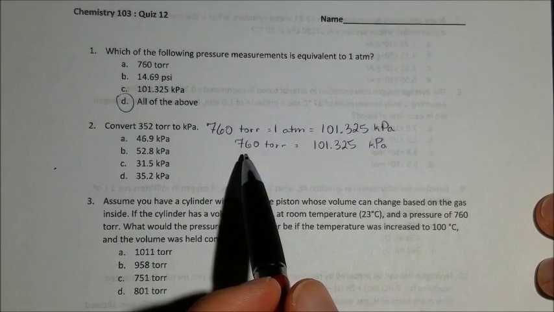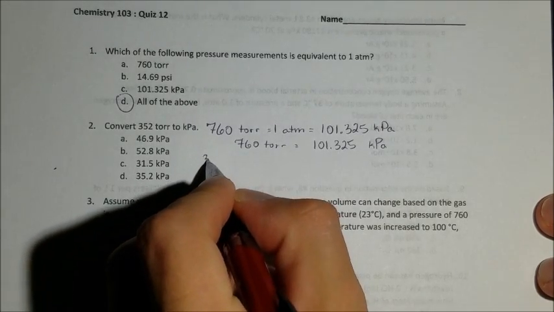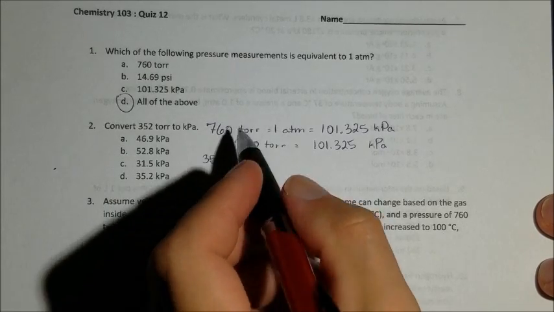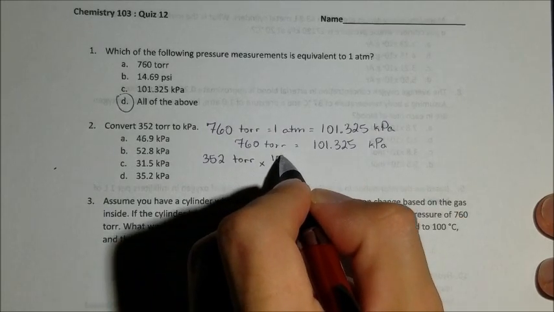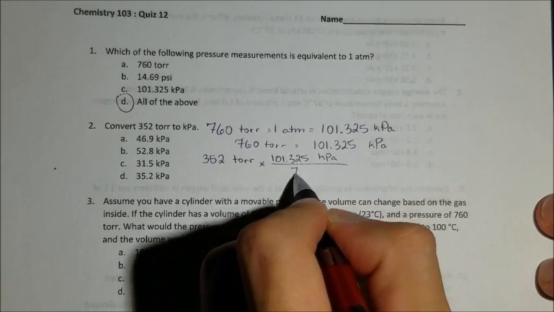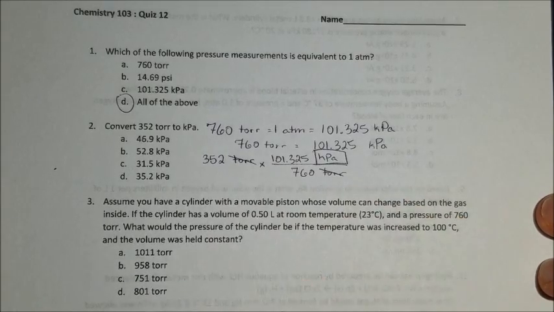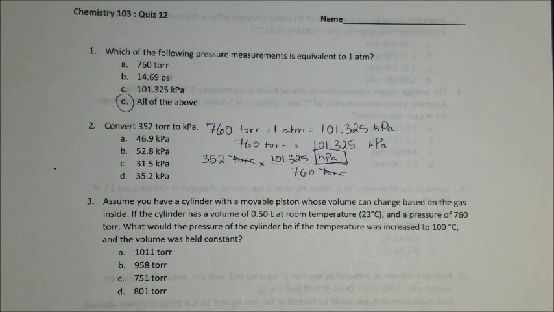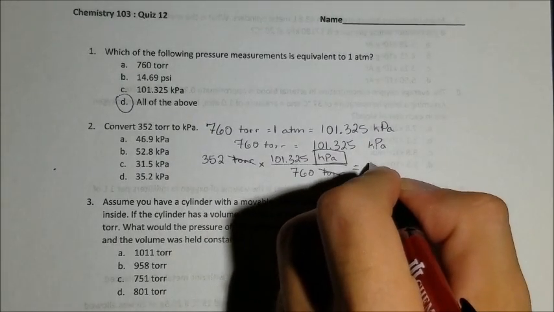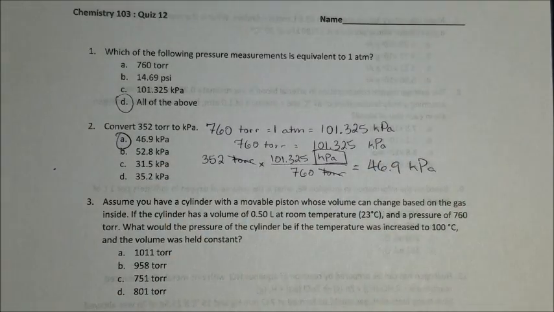And what we can do with this now is use this as a unit conversion and say, well, we don't have 760 torr. Instead, we only have 352. So now 352 torr is what we actually have. And we can apply a unit conversion here to get us into kilopascals. So 101.325 kilopascals divided by 760 torr. Now our torr cancels, and the units we're left with are in kilopascals. And when I do this on my calculator, I get 46.9 kilopascals. So A is the right answer for number 2.